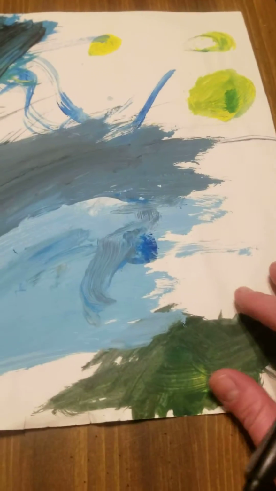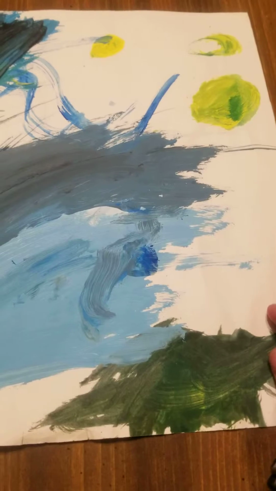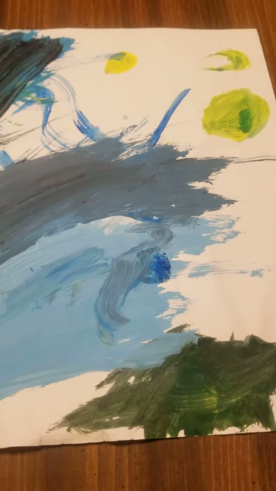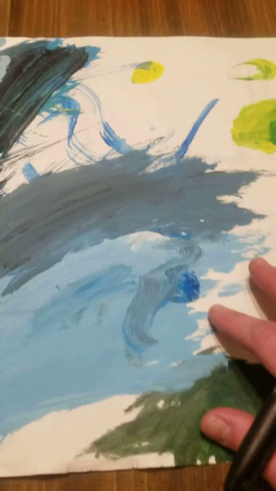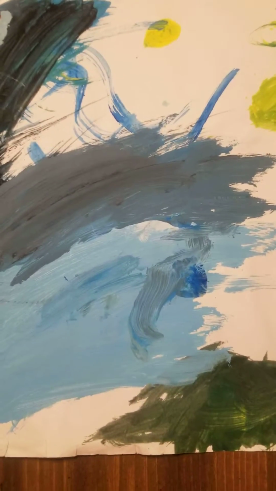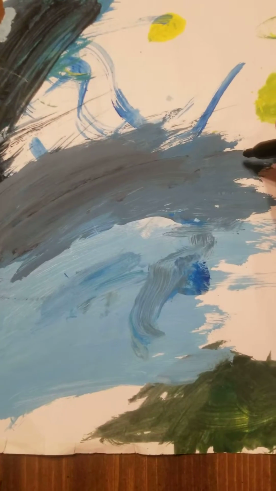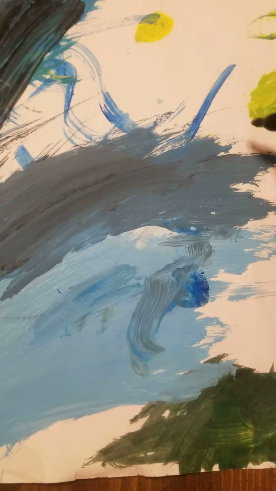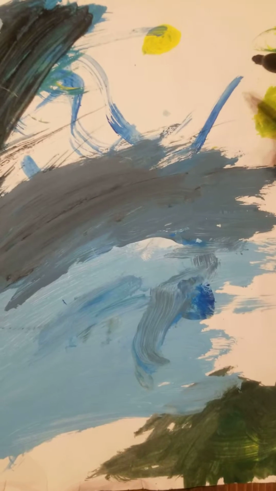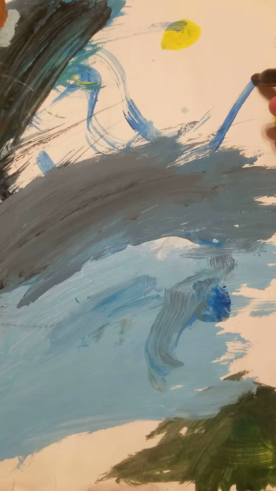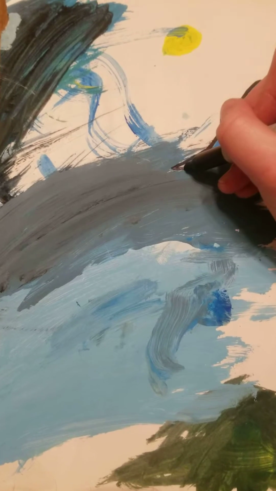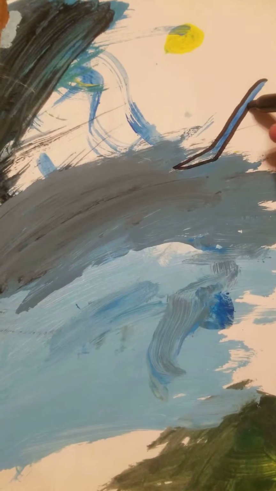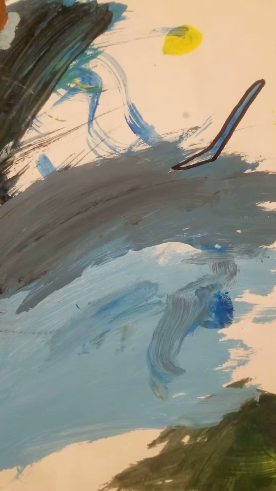There's lots of different textures and colors on these papers, and the only other thing you'll need for today is a Sharpie. So all you're going to do is start by looking at your painted paper, and you're going to try to find shapes or imperfections on your paper. And what you're going to do is creatively start to trace the shapes that you find.